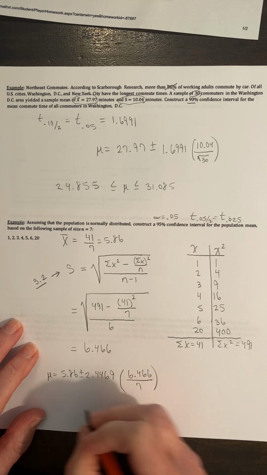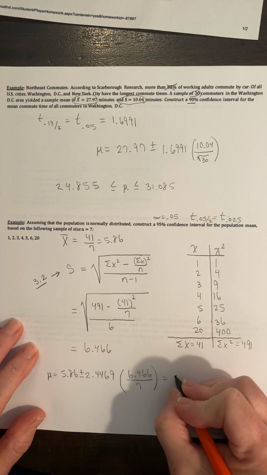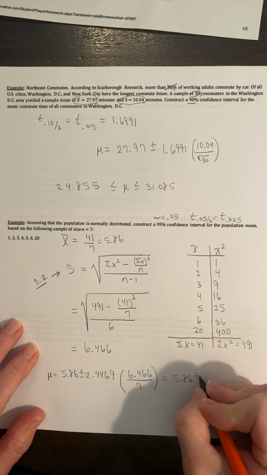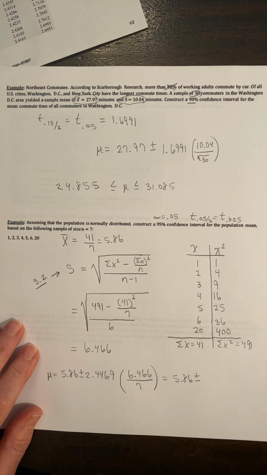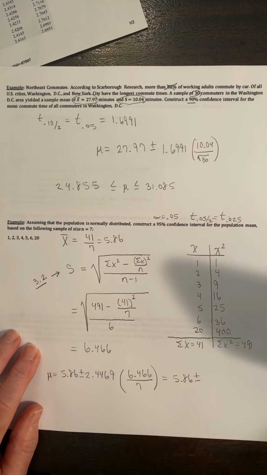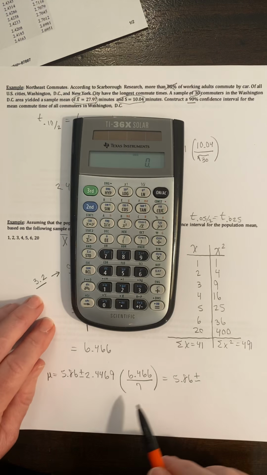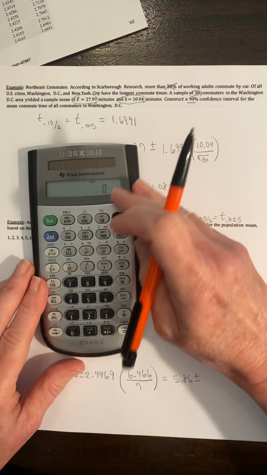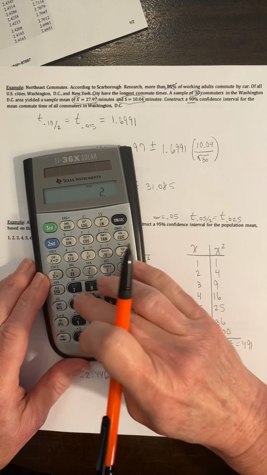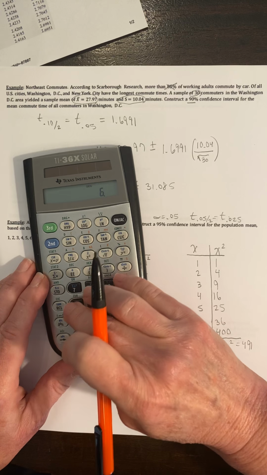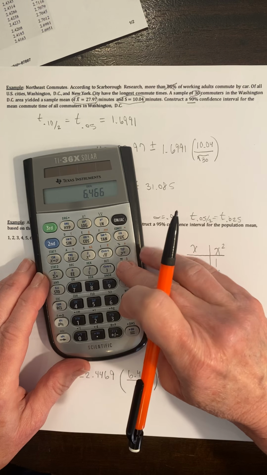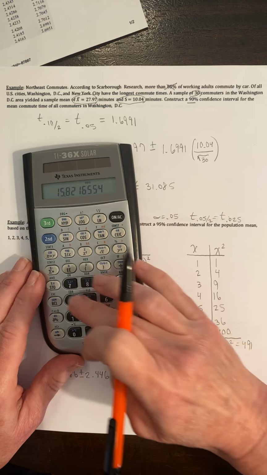And then let's go ahead and do some in-between calculations. That's plus or minus. And let's go ahead and figure out what all of this right here is. So 2.4469 times 6.466 divided by 7.